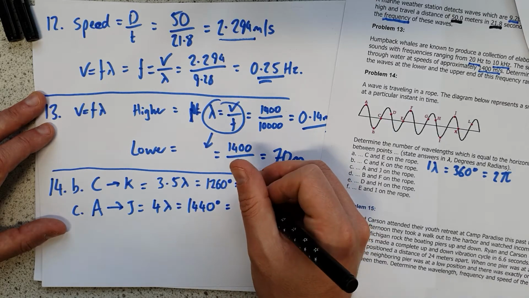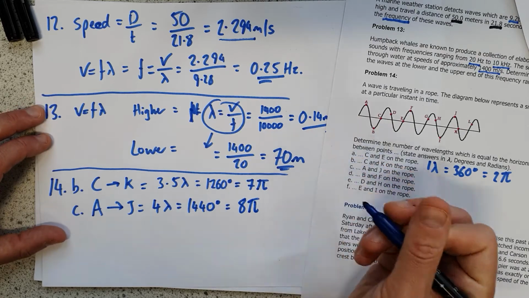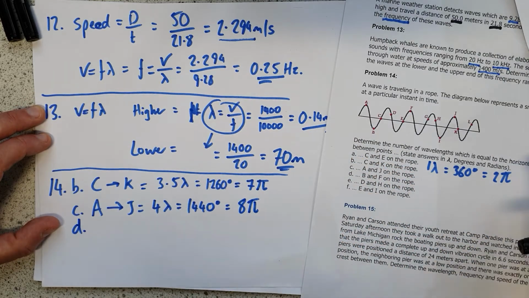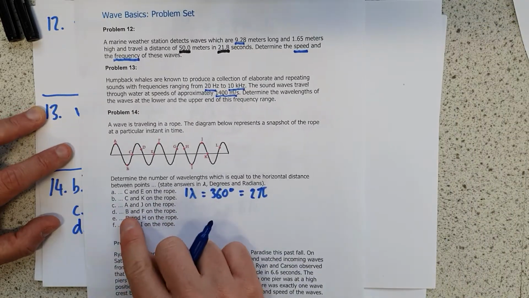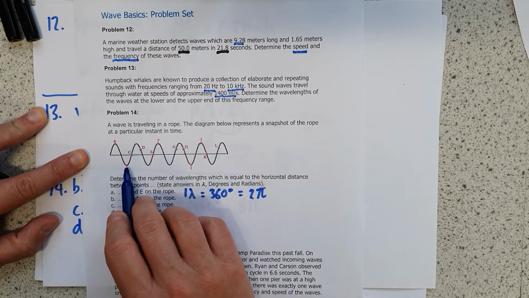And 4 times 2 pi is going to be 8 pi. So there's our answer to that one. D gets us looking at B to F. So B is down here and F is up here.